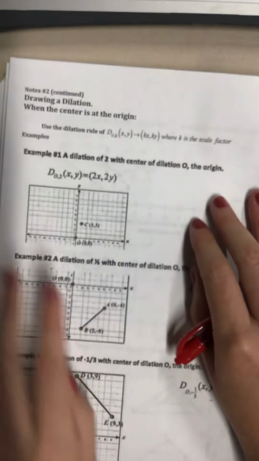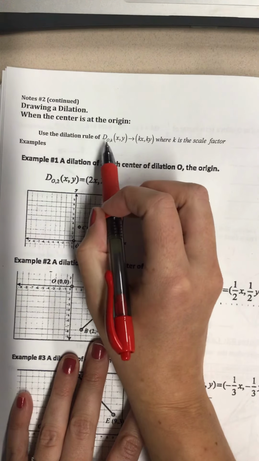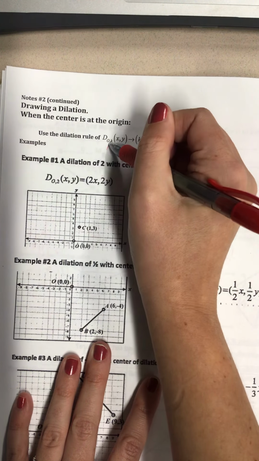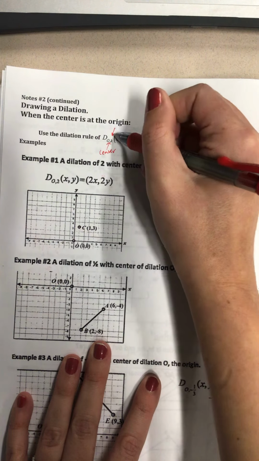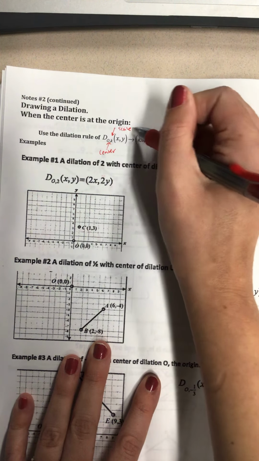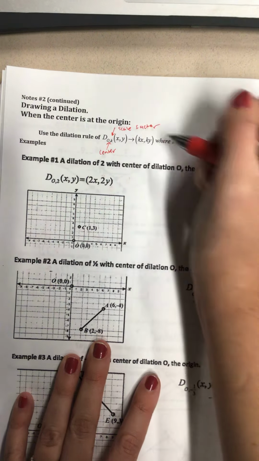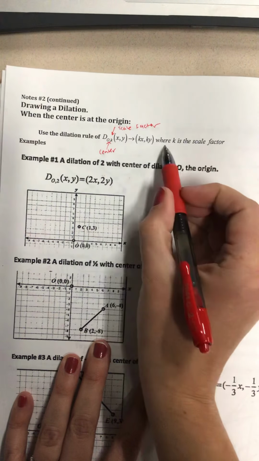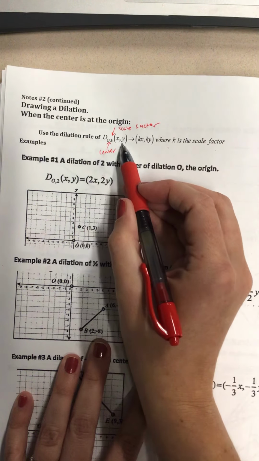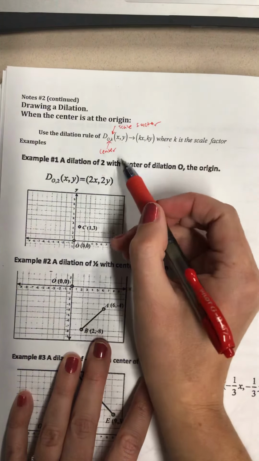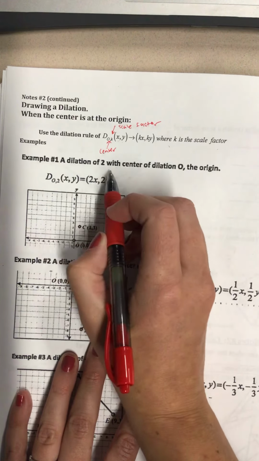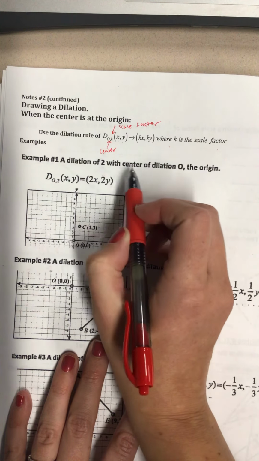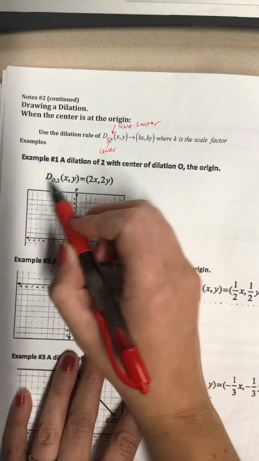So the next page, it says, use the dilation rule of D, and this is the center, O. And then remember that K is the scale factor. So you have X, Y, and then you apply the scale factor to the X value and to the Y value. So our first example is a dilation of 2 with the center of dilation O at the origin.